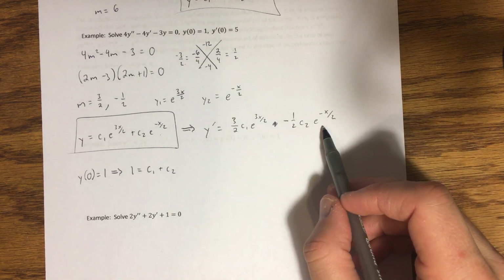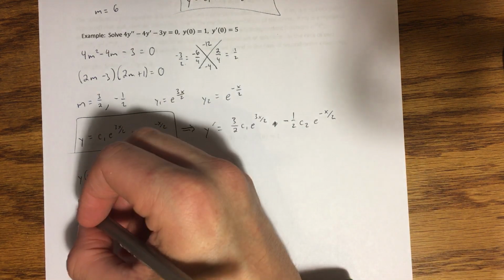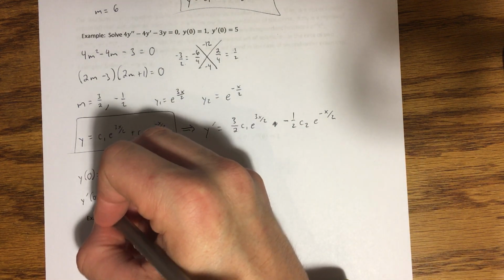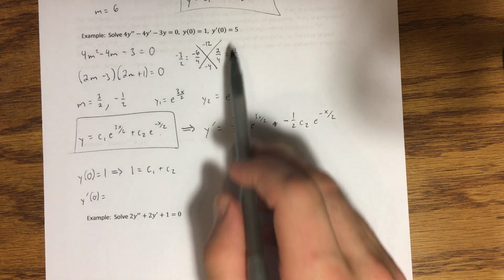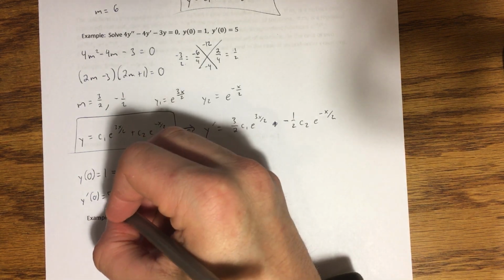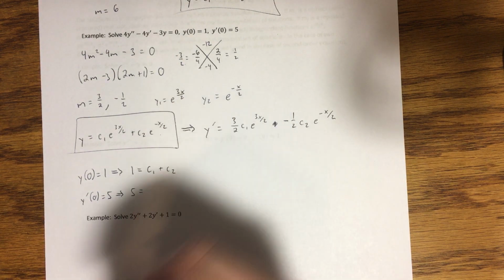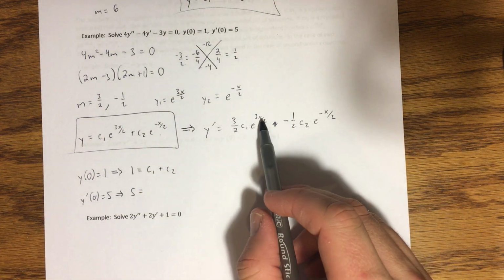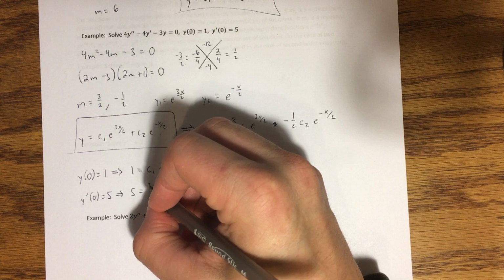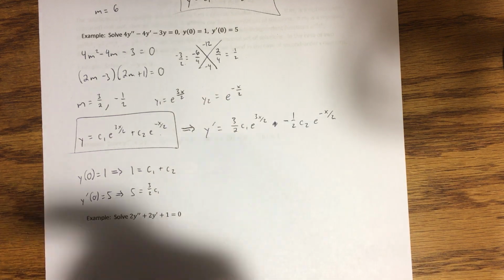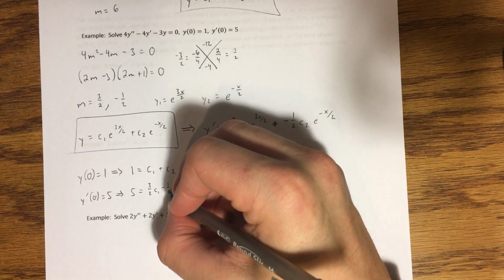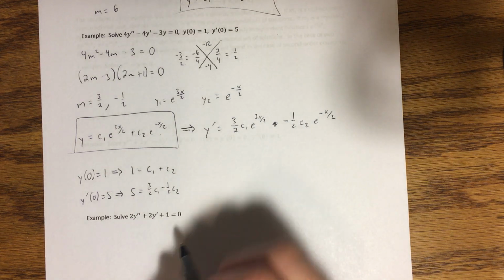Okay, and then plugging a 0 in for that, I'm going to get y prime of 0, which is supposed to come out to, they said 5 up here, 5. Okay, that is going to imply that 5 is equal to, again, plugging zeros into this is just going to give me 3/2 c1 minus 1/2 c2.